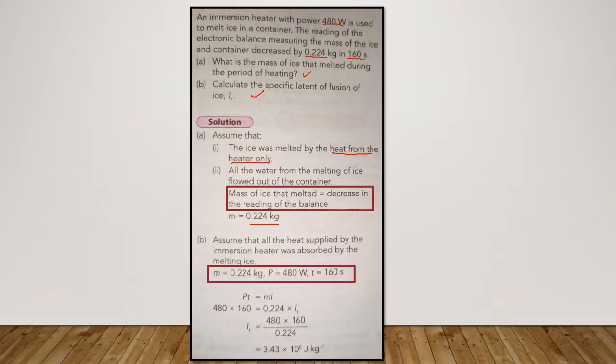Power 480 watt and time 160 second. So we make the equation that we discussed before. Pt equal to ml, P is 480 here, and t is already given in seconds. If it were given in minutes, you would need to convert into seconds. M is already in kilogram, so no need to convert.